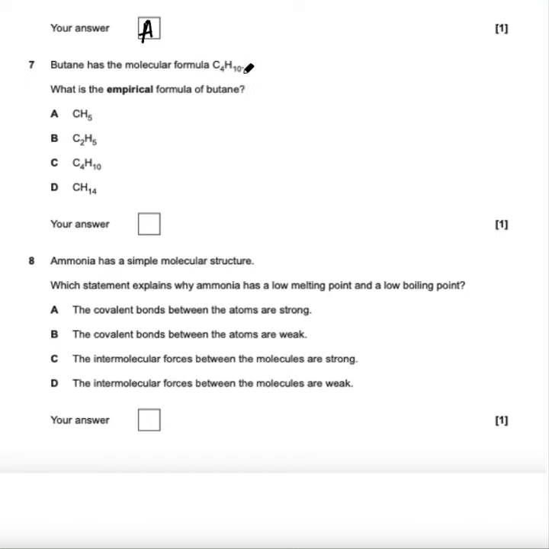Butane has a molecular formula C4H10. What is the empirical formula of butane? So empirical just means the simplest. And in order to get this, we have to break down the butane into the simplest form. But that means it will have to have whole numbers of the atoms it has here. So both can divide by 2, so we get C2H5.